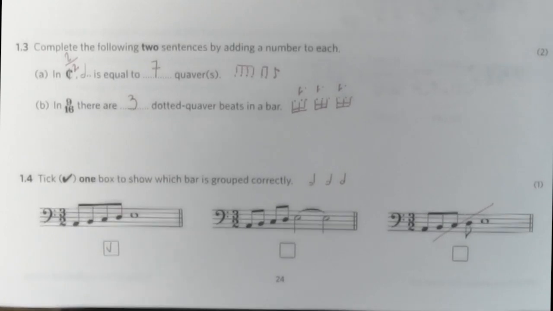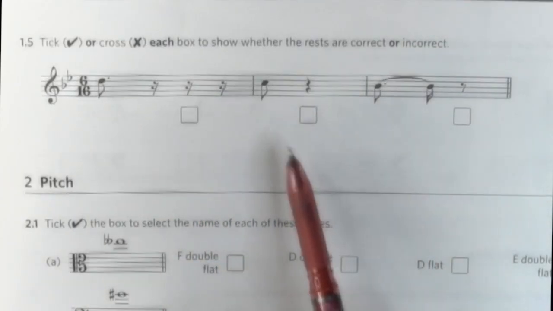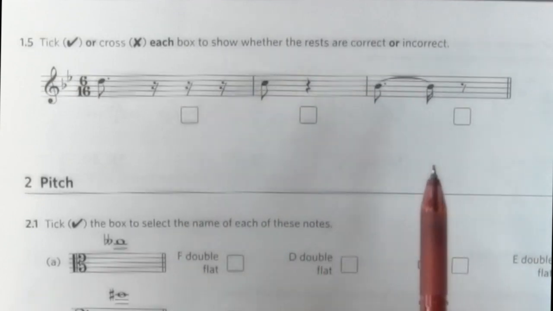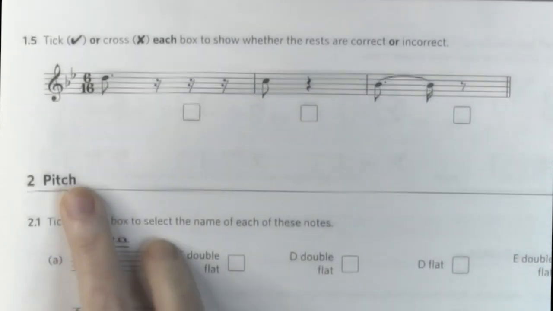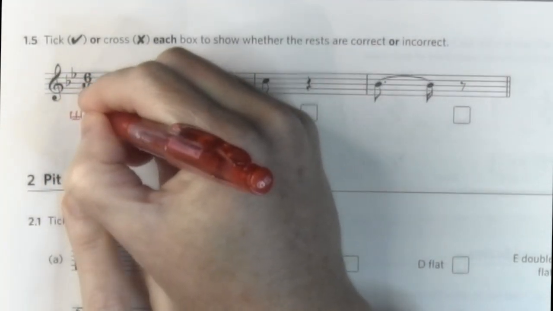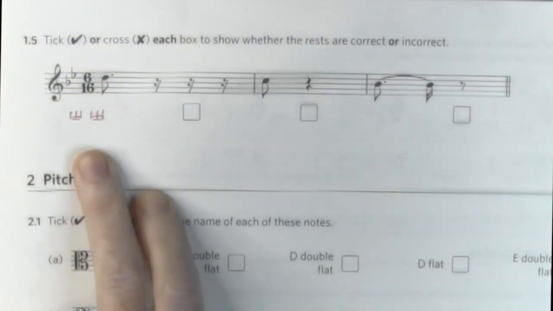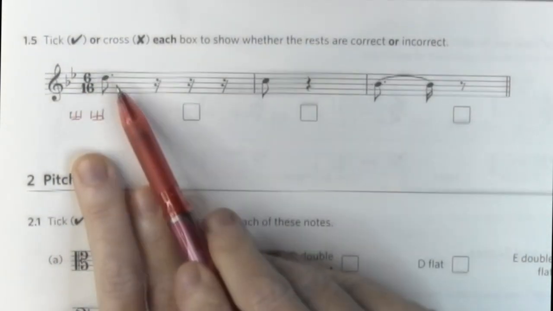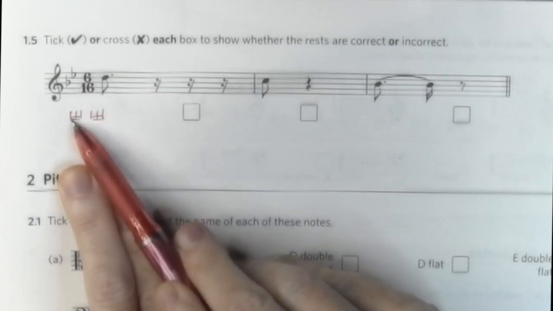Sorted. Question 5. In this question, we need to tick across the boxes to show whether the rests have been correctly or incorrectly added. First, as ever, the time signature, which is 6/16. That means 1, 2, 3, 1, 2, 3 semiquavers. In this bar, we have 1, 2, 3 semiquavers, and that is correct.